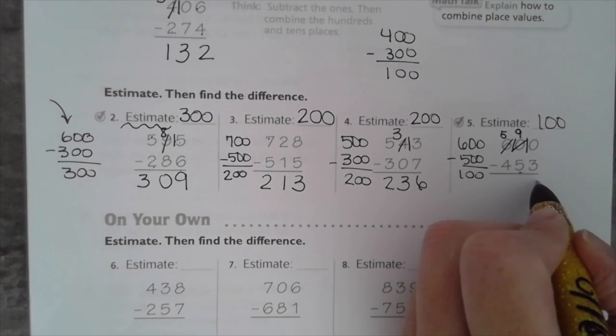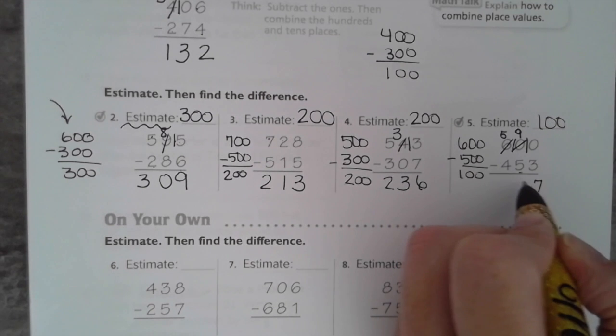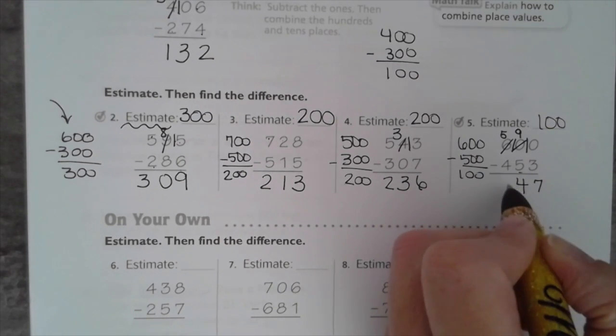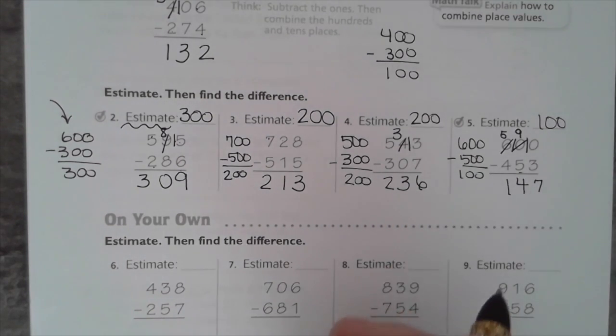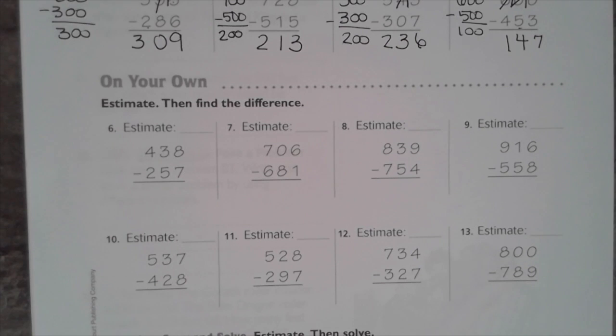10 subtract 3 is 7. 9 subtract 5 is 4. And 5 subtract 4 is 1. Okay, it's difficult to subtract across zeros, but we'll practice it. Oh, I see another Drama Queen 0. Subtracting across zeros, I love it.